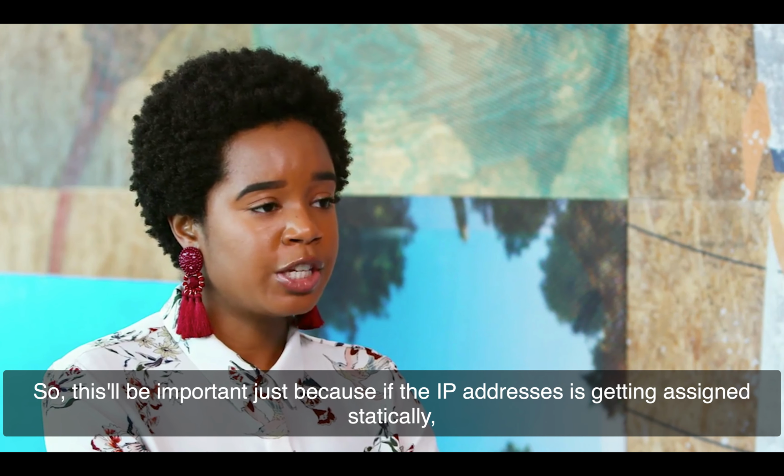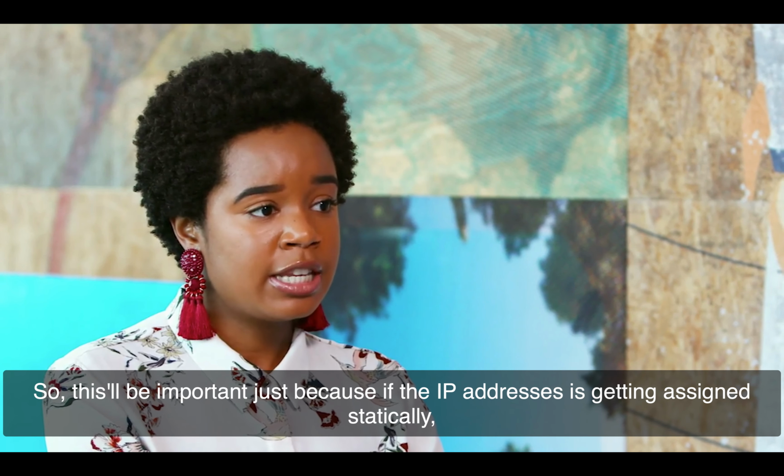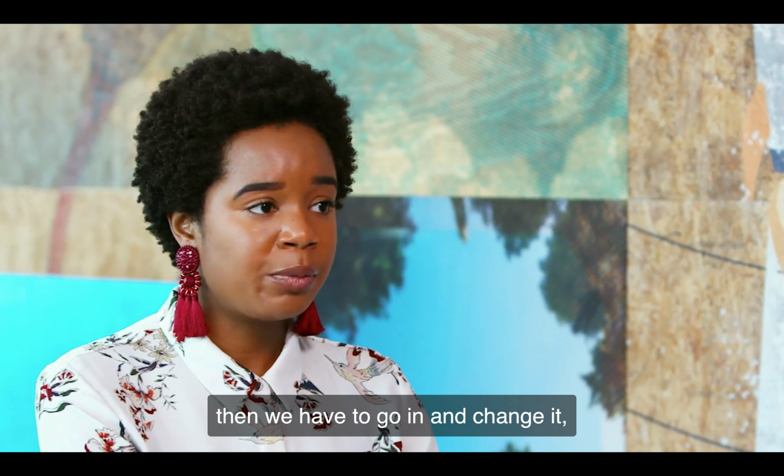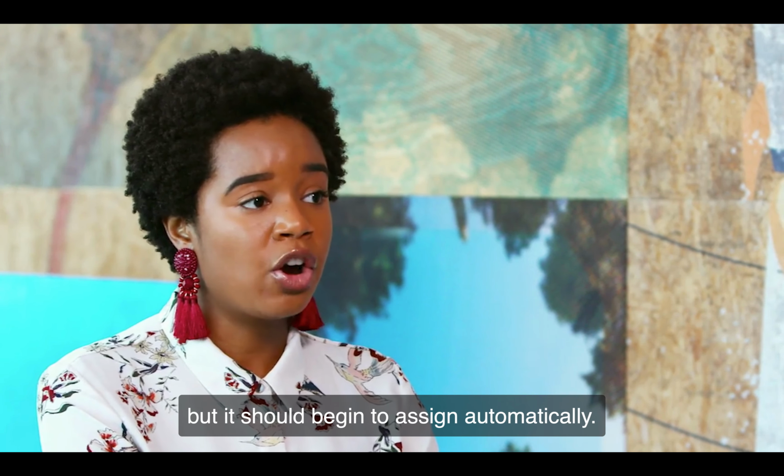Yes, so Dynamic Host Configuration Protocol automatically assigns IP addresses to computing devices, and it can also send network configurations too. And why would that be important in this scenario? So this will be important just because if the IP address is getting assigned statically, then we have to go in and change it, but it should be getting assigned automatically.